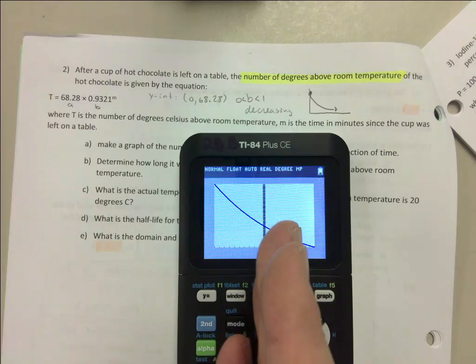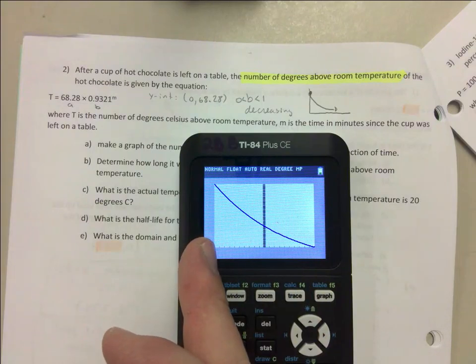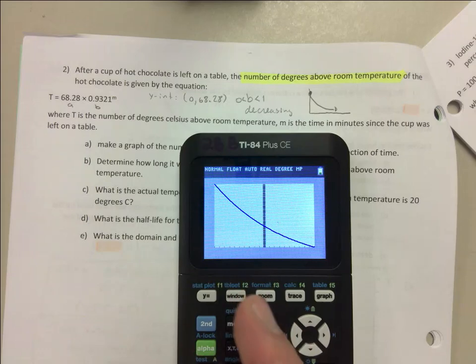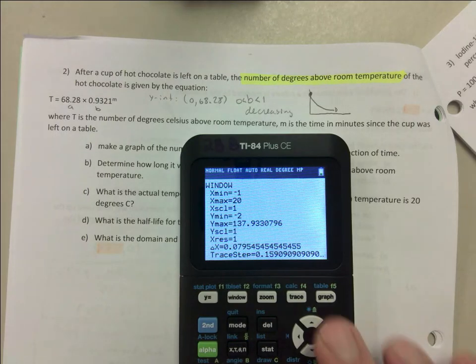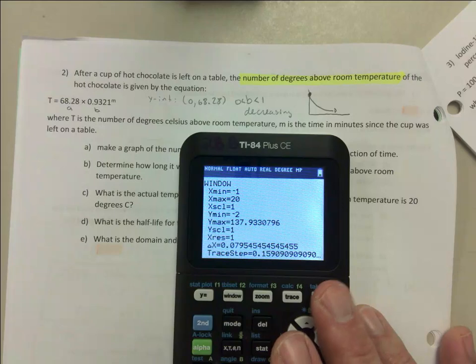Now I'm going to trim my window a little bit. My x-min, I'm going to go down to like -1 or something like that instead of -10. My x-max, I'm going to increase that a little bit as well. My y-min, I do want to see the x-axis, so I'm going to go -2. And let's try this.